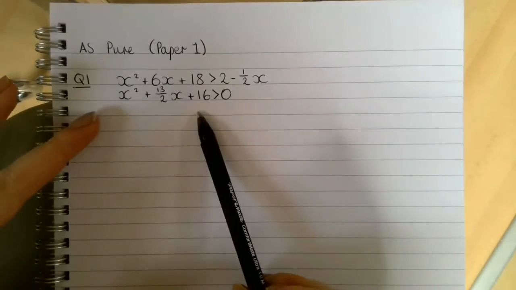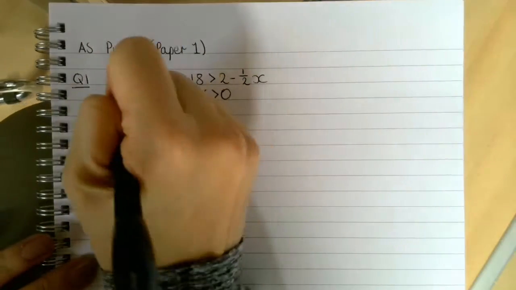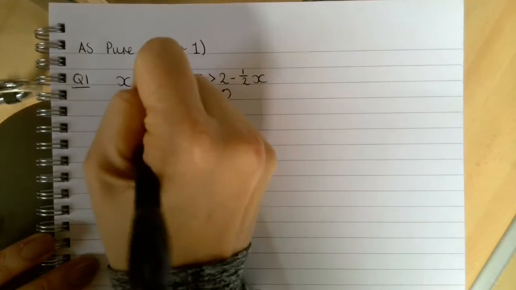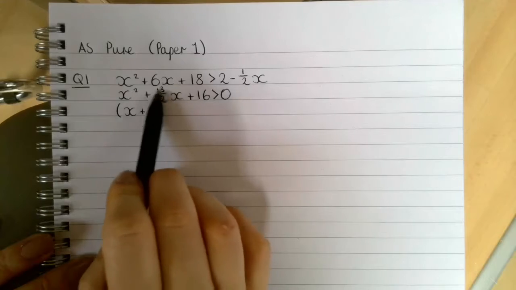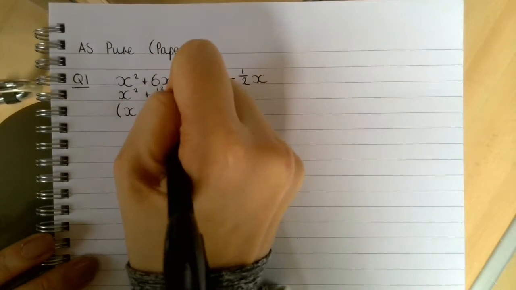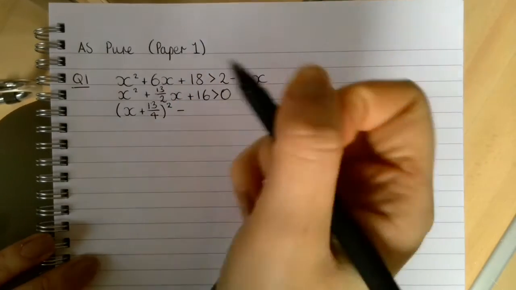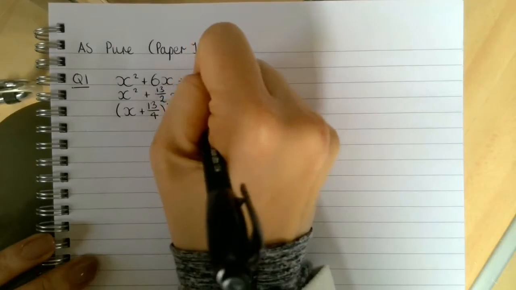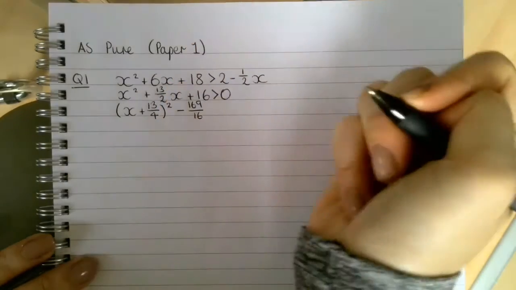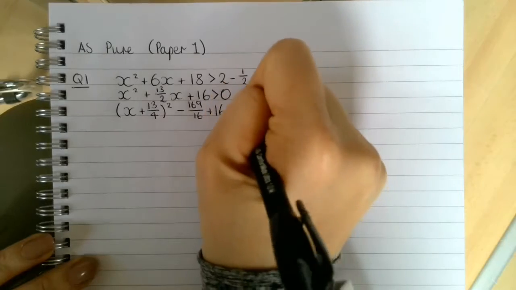Now this quadratic, we can't factorise it, so we're going to complete the square. So we've got x plus a half of our x coefficient, so 13 over 4 squared, subtract the square of 13 over 4, so subtracting 169 over 16, and then we're going to add 16 greater than 0.